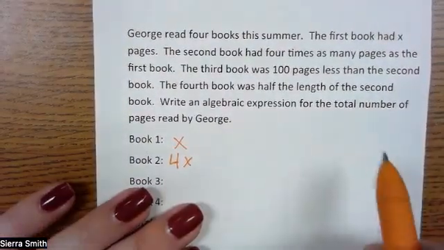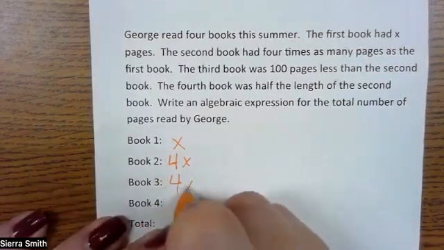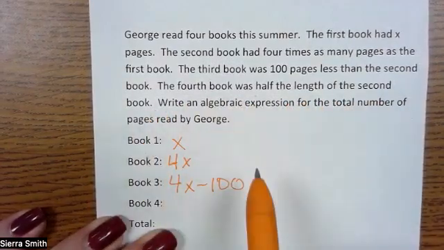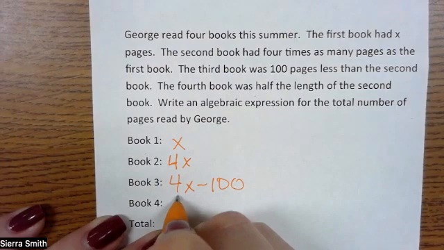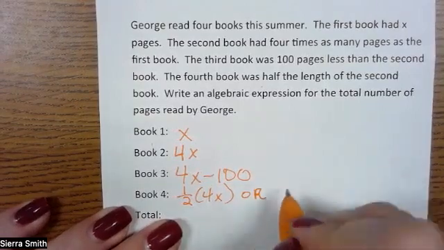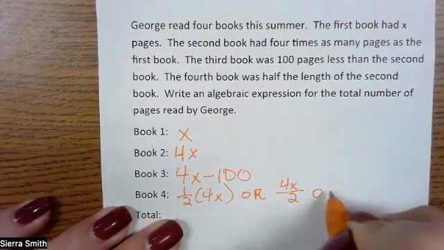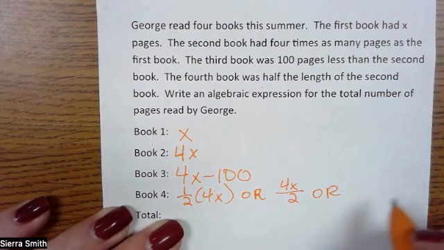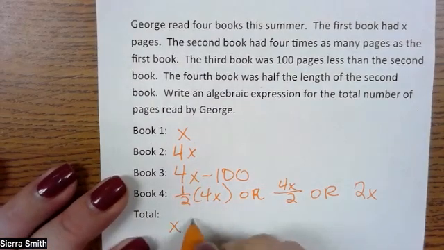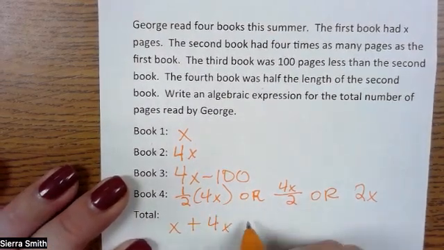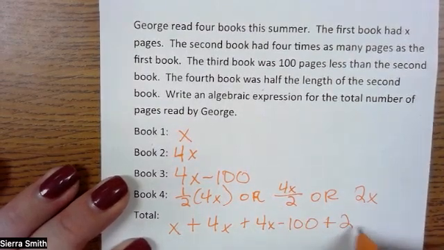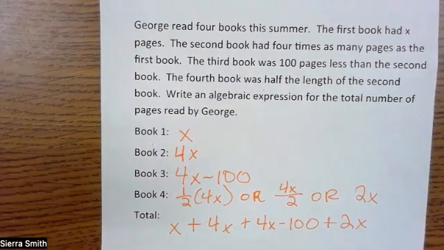The third book was 100 pages less than the second book, so second book minus 100, and the fourth book was half the length of the second book. So we could write that as 1/2 times 4X, or we could write it as 4X divided by 2, or if we take 4X and divide it by 2, we get 2X. So our total would be X plus 4X plus 4X minus 100 plus 2X. Go ahead and glue that in your notebook.